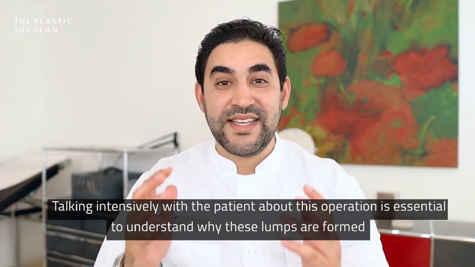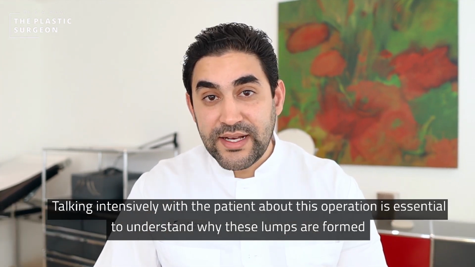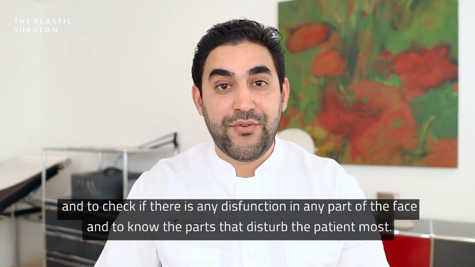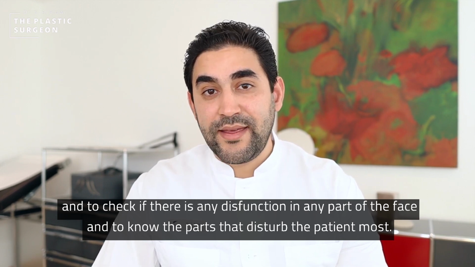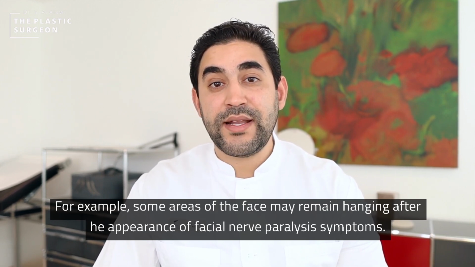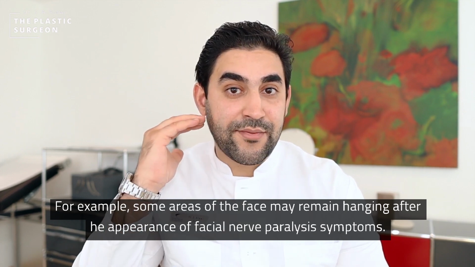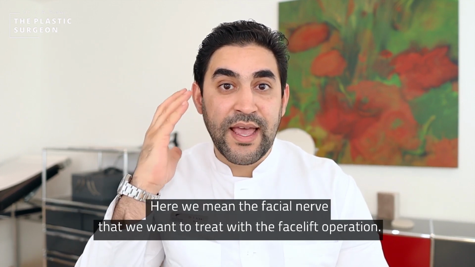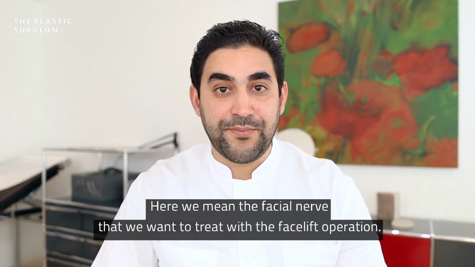Talking intensively with the patient about this operation is essential to understand why these lumps are formed and to check if there is any dysfunction in any part of the face and to know the parts that disturb the patient most. For example, some areas of the face may remain hanging after the appearance of facial nerve paralysis symptoms. Here, we mean the facial nerve that we want to treat with the facelift operation.